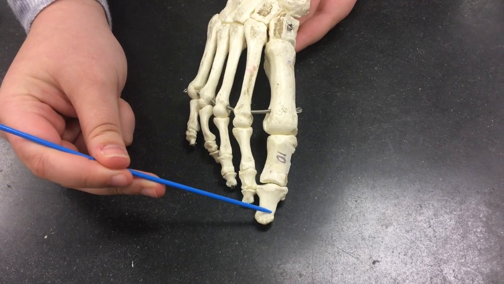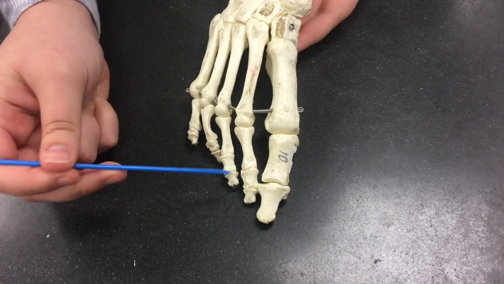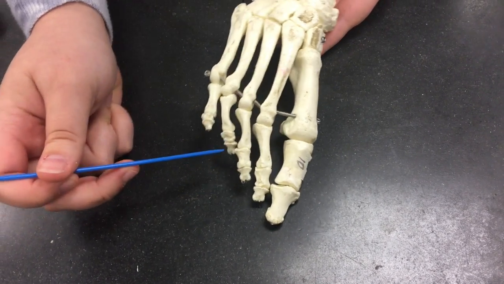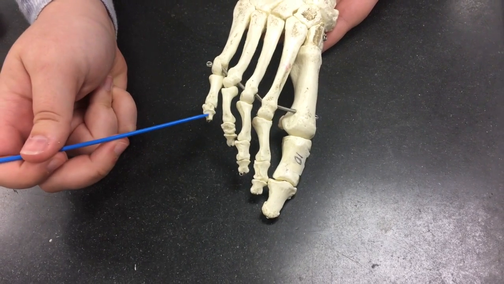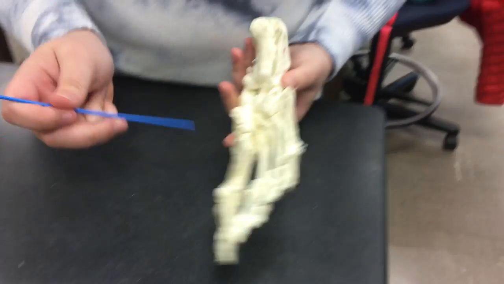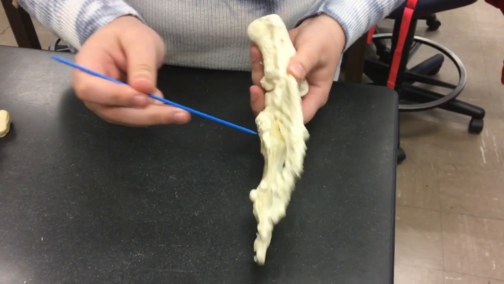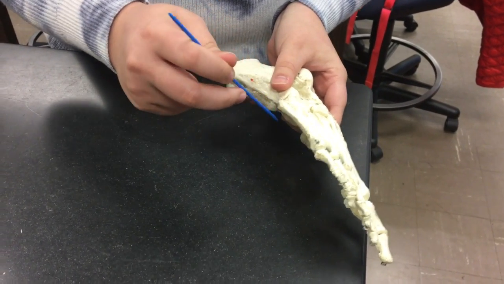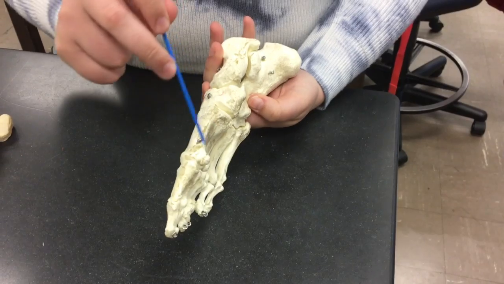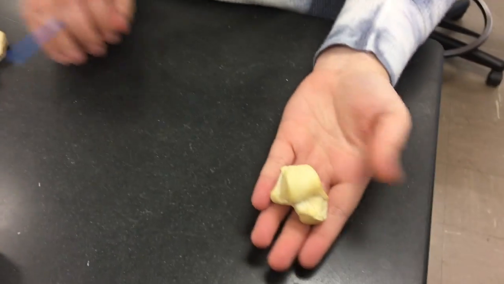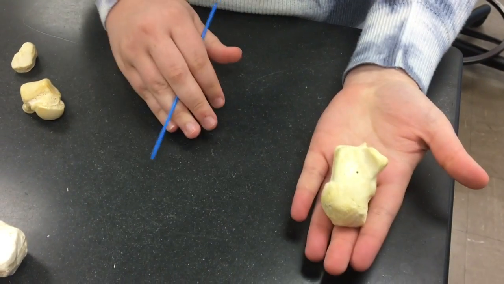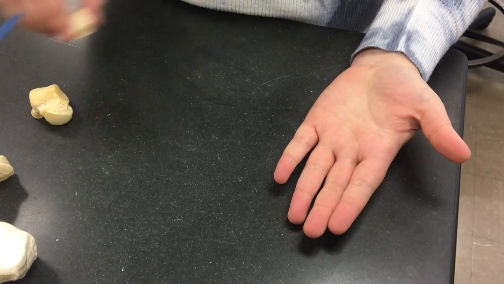This is the first distal phalanx, the second distal phalanx, the third distal phalanx, the fourth distal phalanx, and the fifth distal phalanx. This is the transverse arch, the lateral longitudinal arch, and the medial longitudinal arch. This is a talus, a calcaneus, and a navicular.